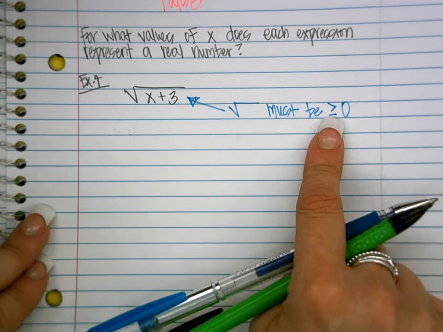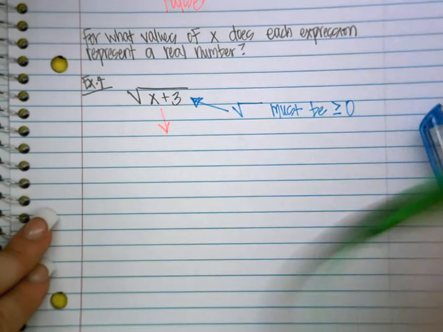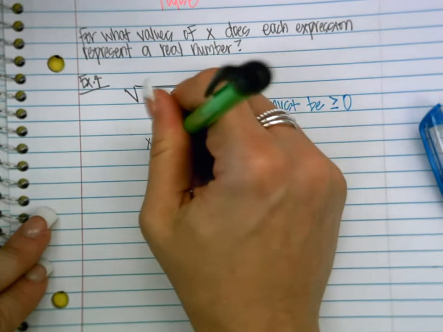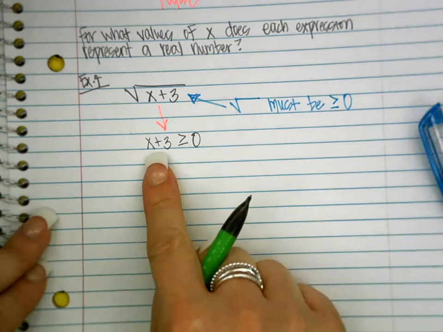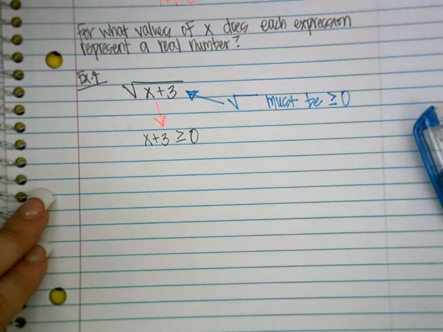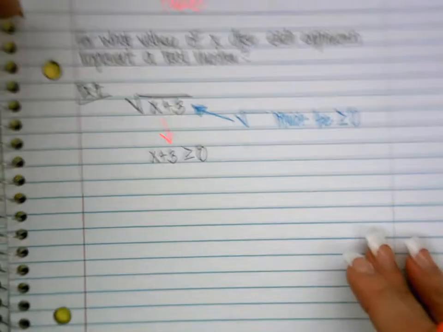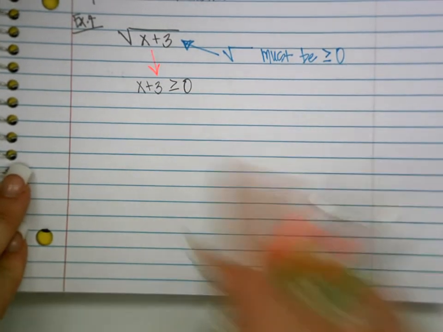The way that you do this is you take whatever's underneath the radical and make an equation. Whatever's underneath the radical, set it greater than or equal to 0 and solve. How would you solve this equation? No, we're not doing absolute values. How do we get x by itself?